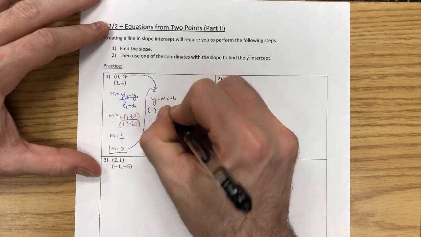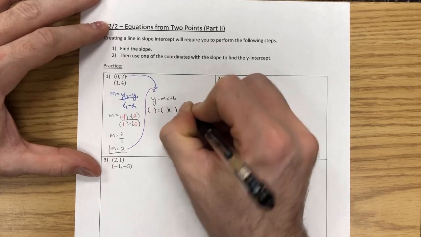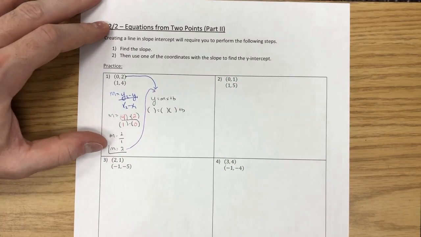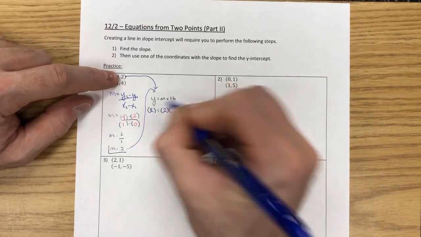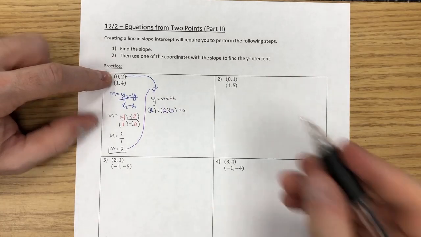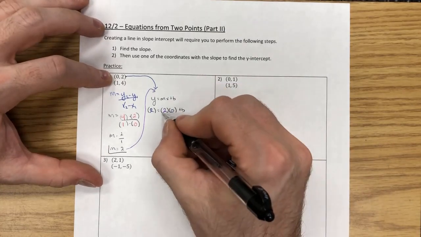So I'm going to have a y value, an m value, an x value, and then my b. My m down here is going to be a 2, and my y value is going to also be a 2, and my x value is going to be a 0. I'm going to work out this equation. 2 times 0 is 0, so that cancels out.